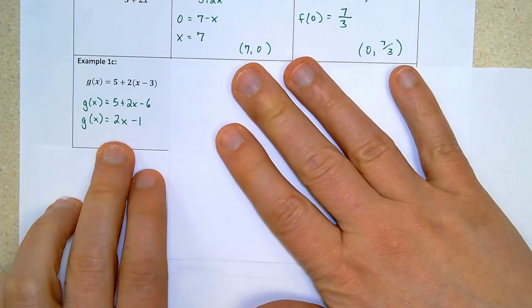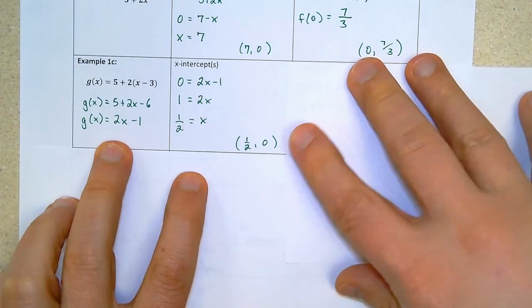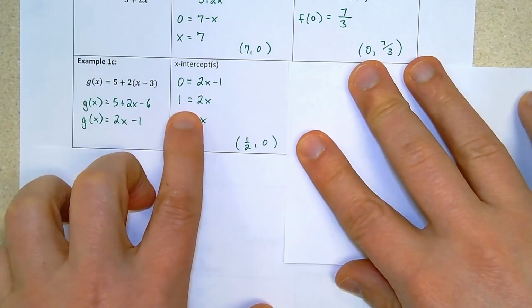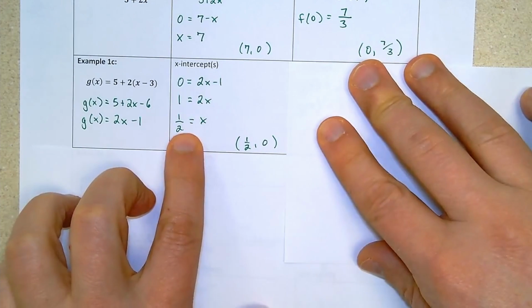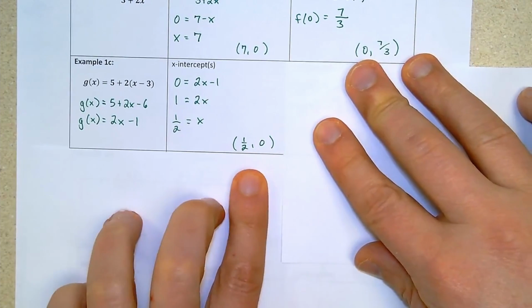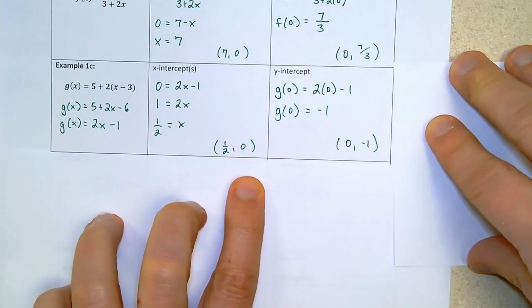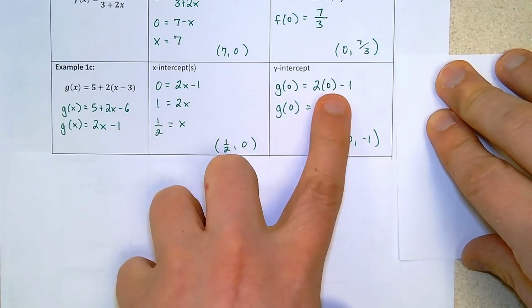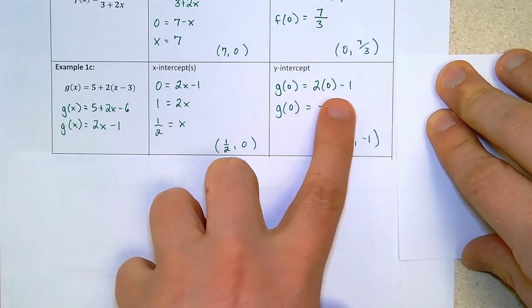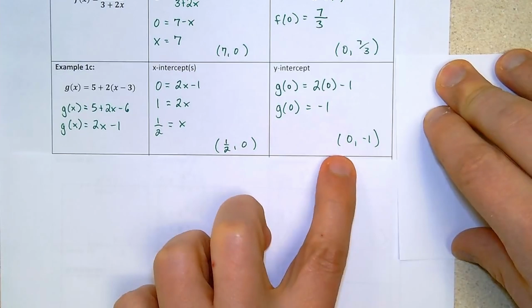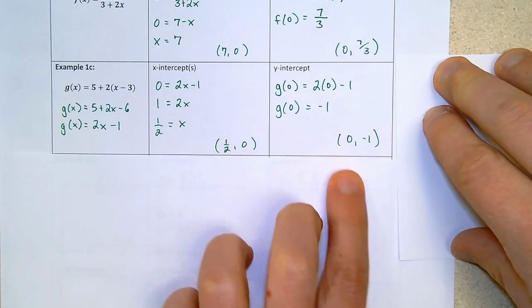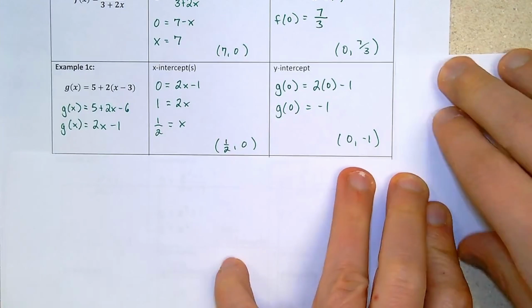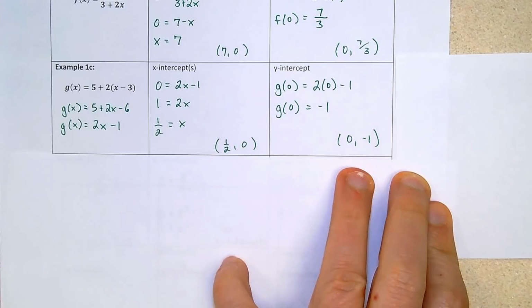To find the x-intercept, we set the equation equal to 0, add 1 to both sides, divide both sides by 2, and we get 1/2 comma 0. To find the y-intercept, we set x equal to 0 and we evaluate the expression. So g of 0 in this case is negative 1. So we have a y-intercept of 0 comma negative 1. Remember to always write your intercepts as coordinate pairs.